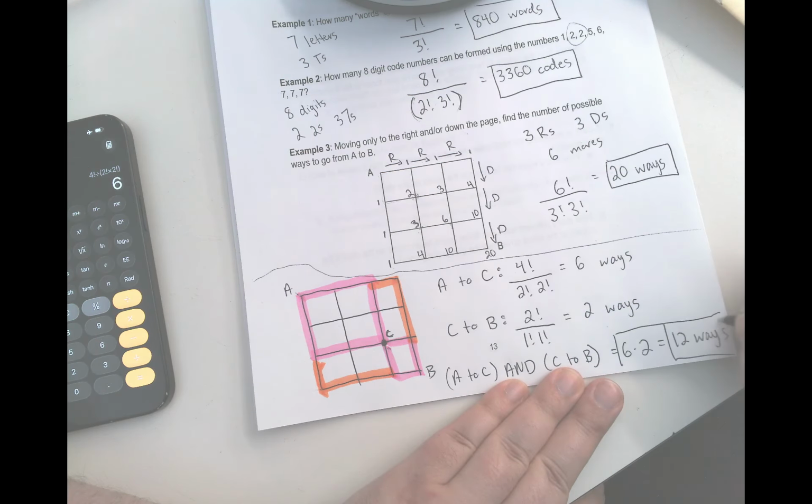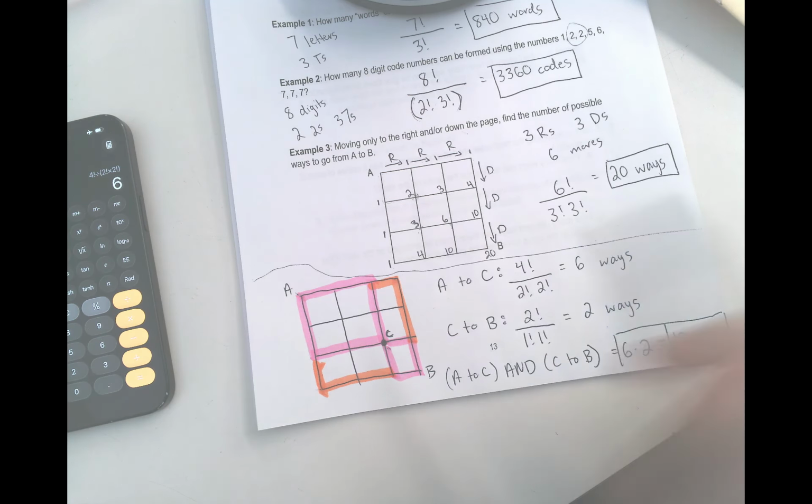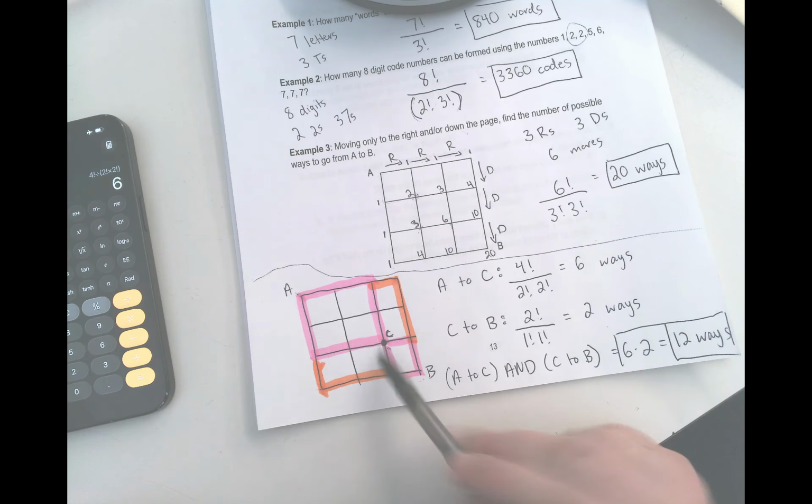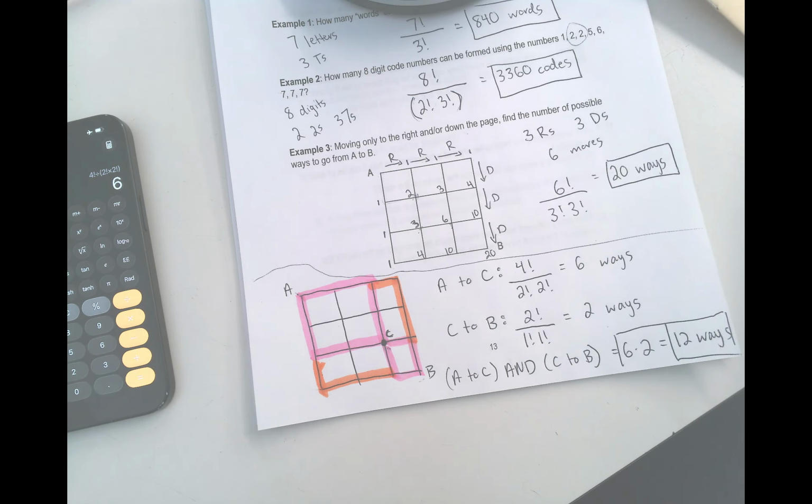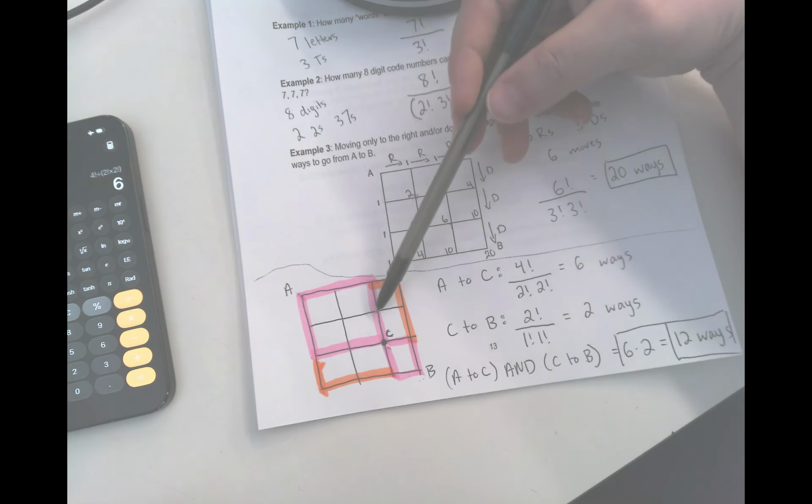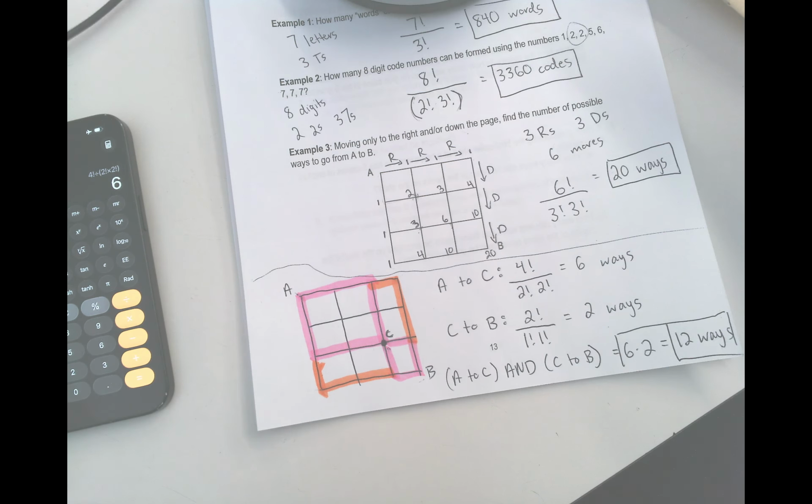I put a box around the wrong thing. There are 12 possible ways to go from A to B while also making a stop at C along the way. So again, this is a pretty common provincial exam question. Not common, it doesn't show up on every exam, but this is more likely to show up on an exam than just a simple grid from A to B.